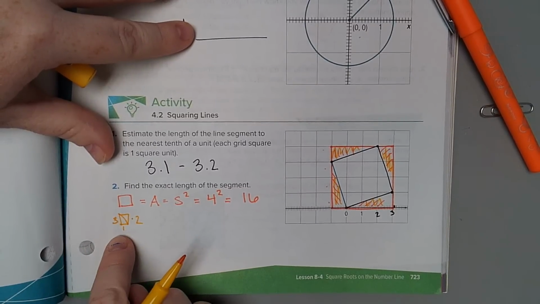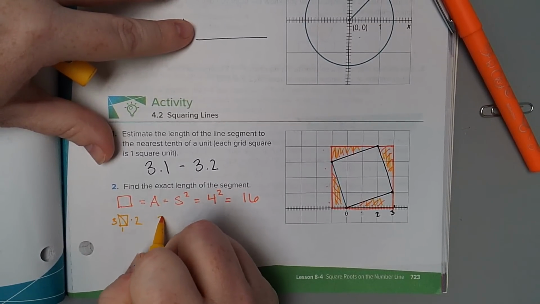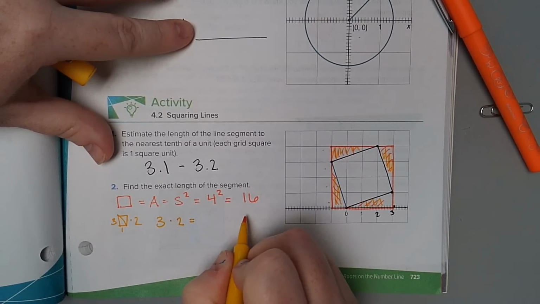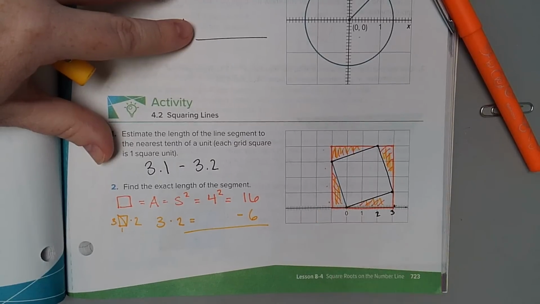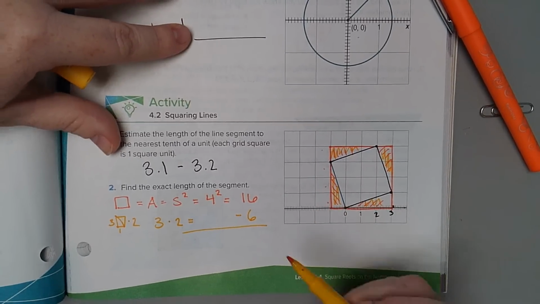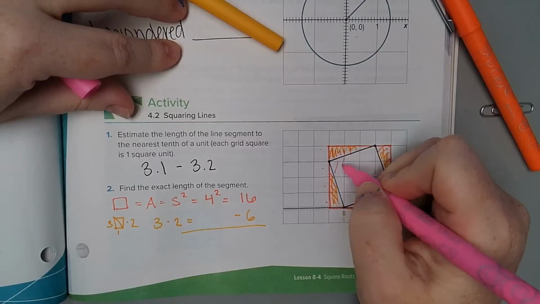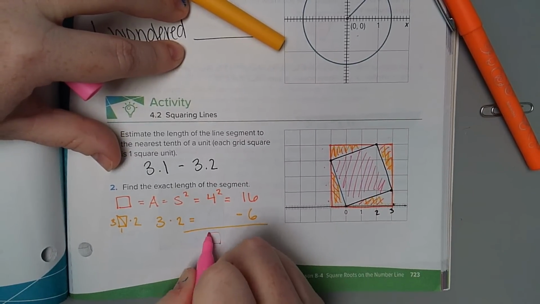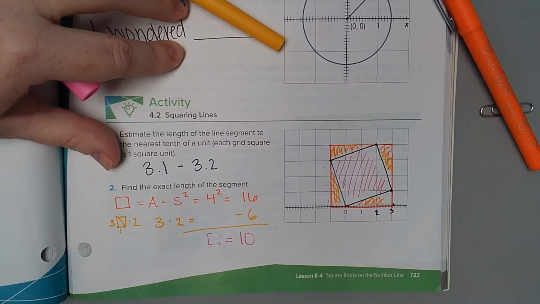Well, 3 by 1 means it's an area of 3. And I have 2 sets of those. So that means the area of my triangles is 6. And I need to take them away. So that means my pink square has an area of 16 minus 6, which is 10.